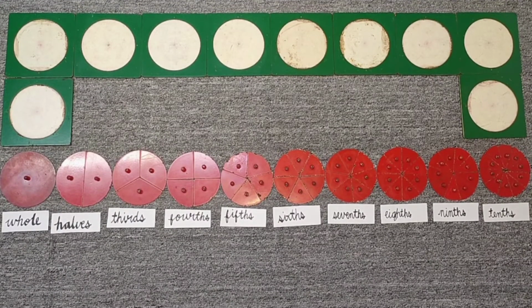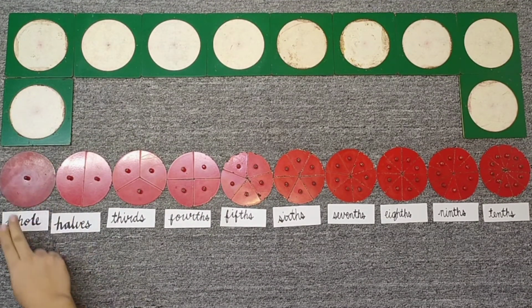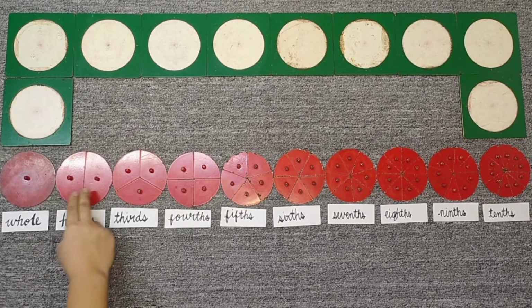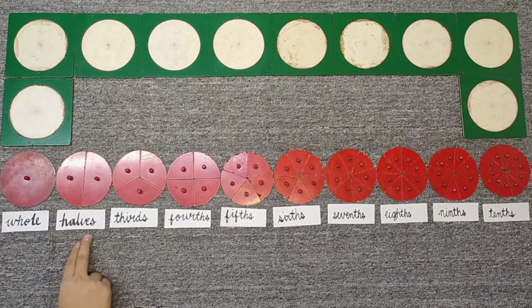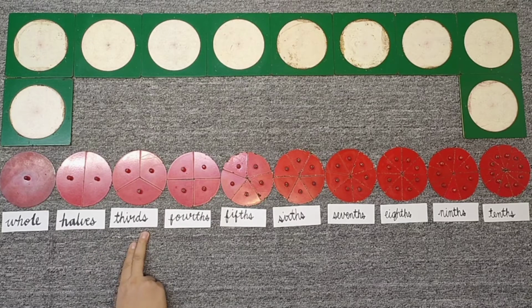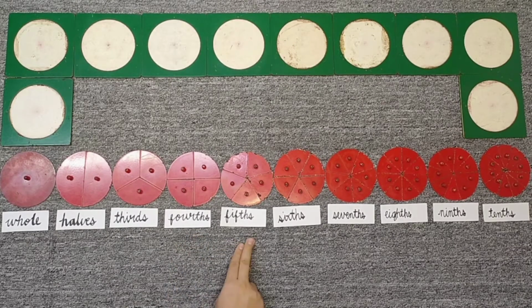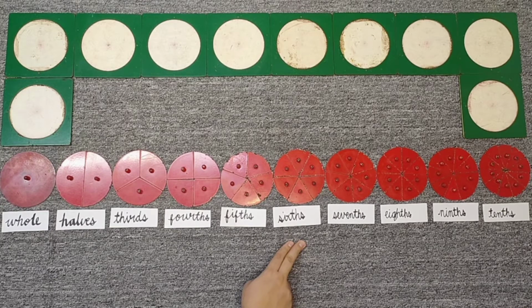Let's name them one more time. This is a unit, or we call it whole. This is a unit broken into 2 equal parts. We call these halves. A unit broken into 3 equal parts, we call these thirds. A unit broken into 4 equal parts, we call these fourths. A unit broken into 5 equal parts, we call this fifths. A unit broken into 6 equal parts, we call these sixths.